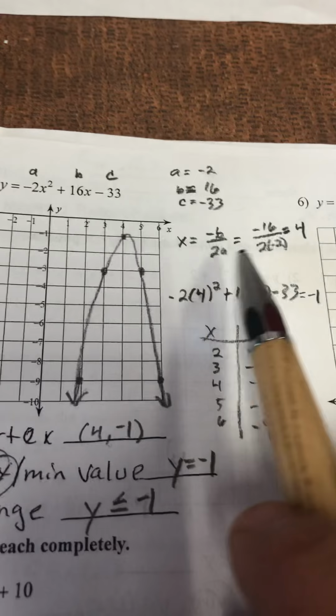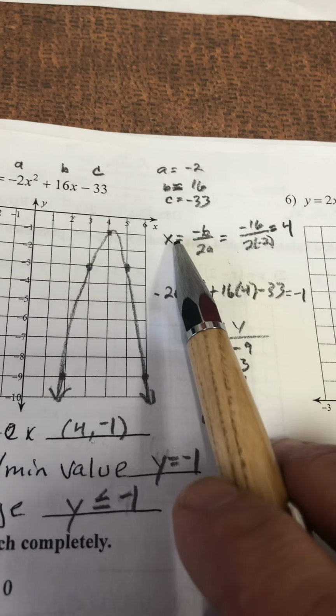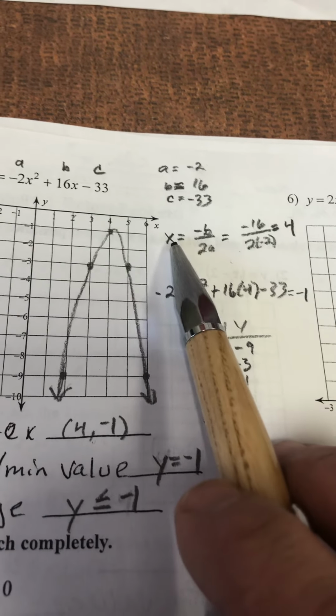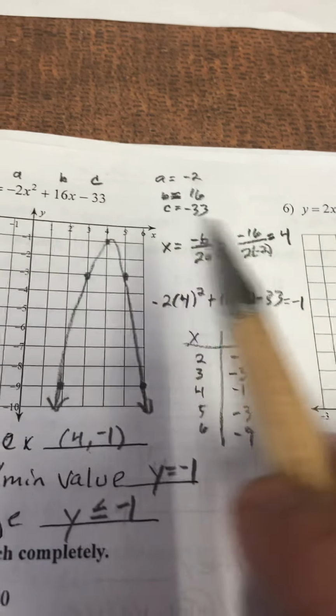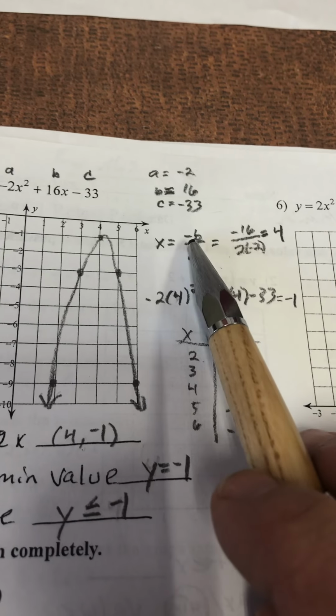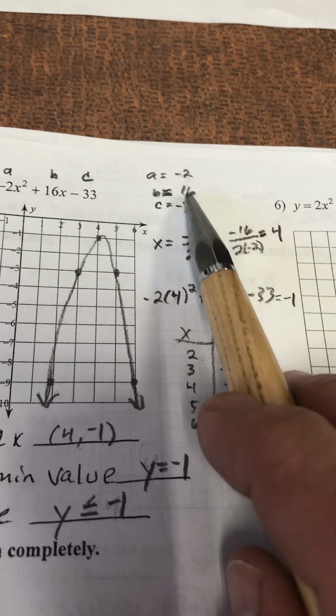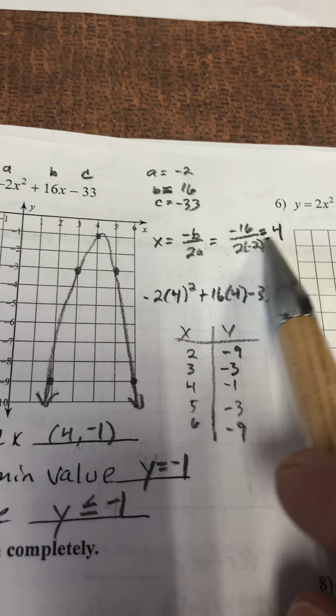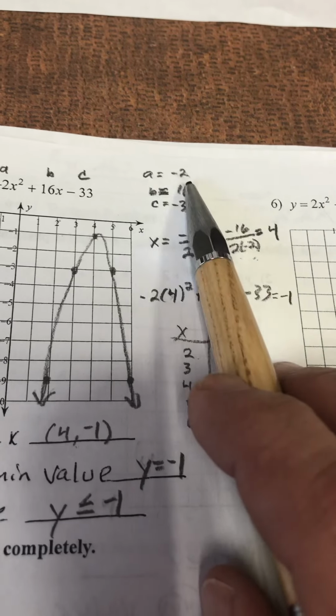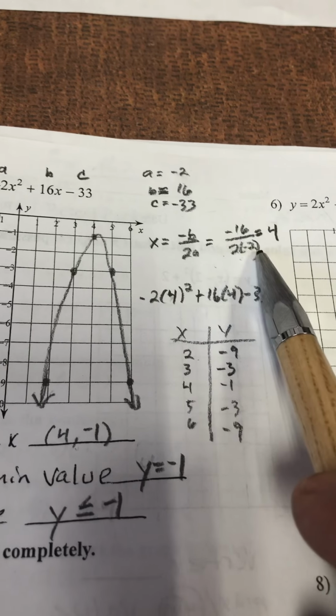Don't really need the C right here, because I'm going to do the vertex, how you find the highest point or the lowest point, which is negative b over 2a. So negative b, negative 16 over 2, what's a? Negative 2. So I have negative 16 over negative 4.